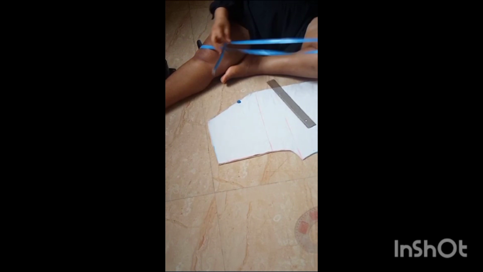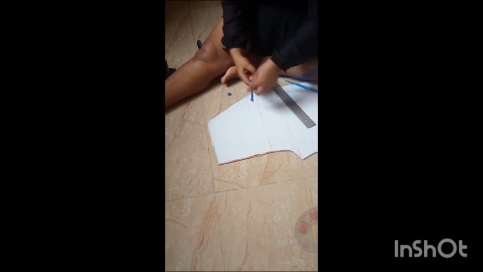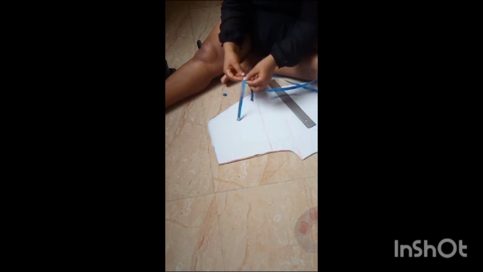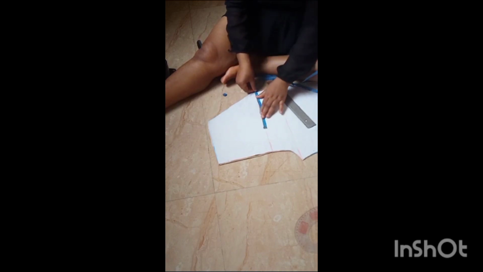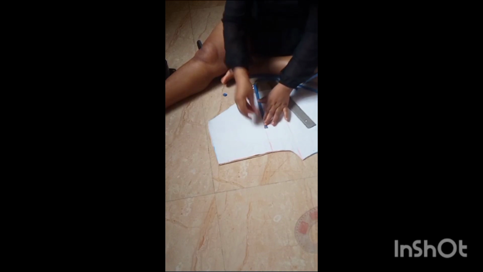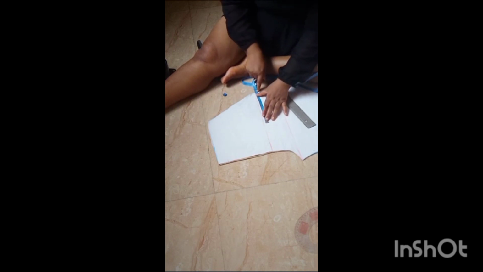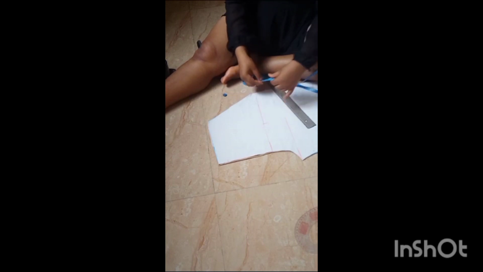So now this is the front piece that I'm working on right now, and I'm using the wrong side of the fabric. So you can mark any width that you want your pocket to be. For me, I used 7 inches. Okay, so you can go as well as 8 inches, but you want to be mindful of the space between your crotch and your pocket. So I left mine at 7 inches.